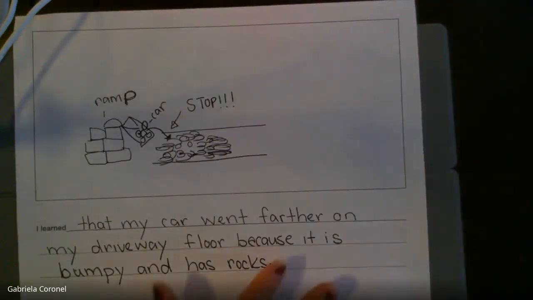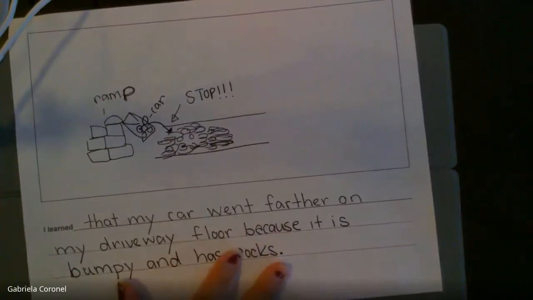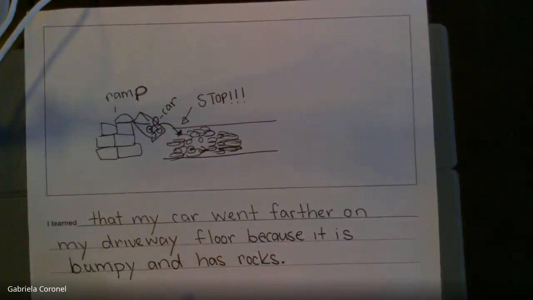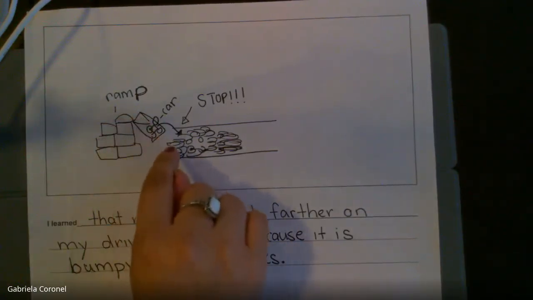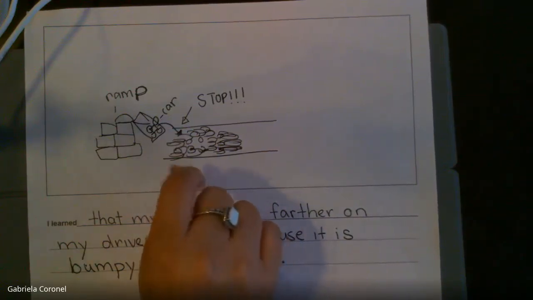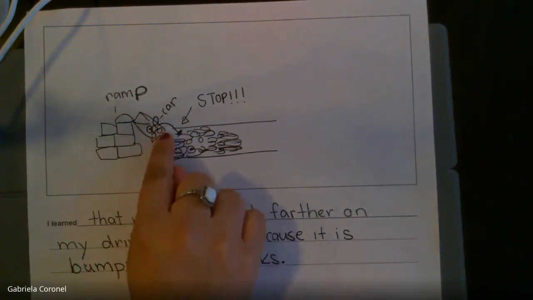And the last part of your lab report is the most important part. It's the part where you talk about what you learned as a scientist from your experiment. So first, what I learned, and I was really surprised about, was that my prediction was wrong. And it's okay if your prediction was wrong. I predicted that it was going to go farther in my driveway.